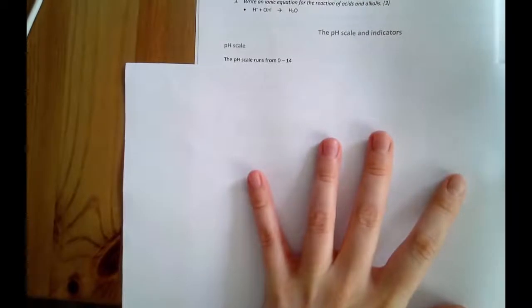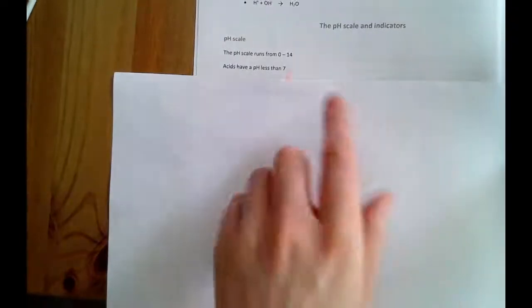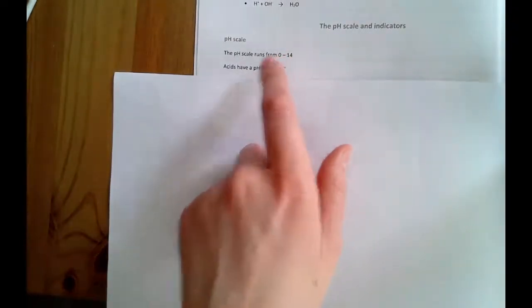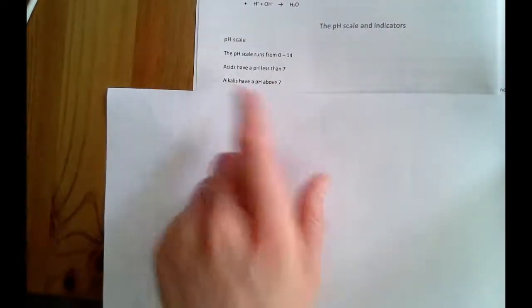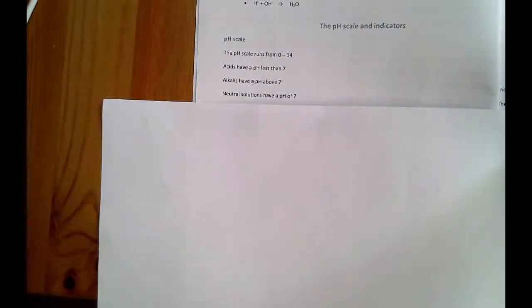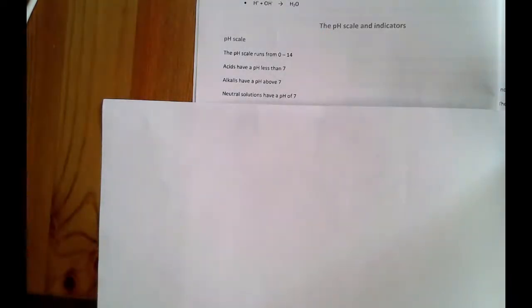So the next thing we're going to look at is how you can identify whether a substance is an acid or an alkali. And for this we use what we call the pH scale. It is a scale that runs from 0 to 14. If a substance has a pH of less than 7, then it is an acid. If it has a pH of more than 7, then it is an alkali. If it has a pH of exactly 7, then it is what we call neutral. So it's a scale running from 0 to 14 that allows us to identify if something is an acid or an alkali.